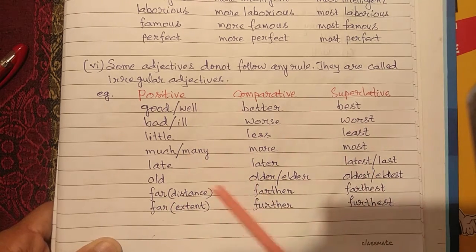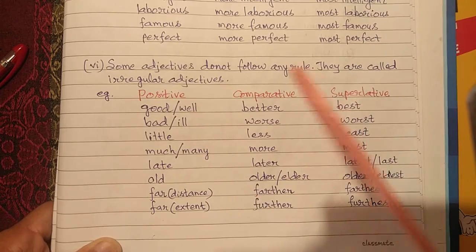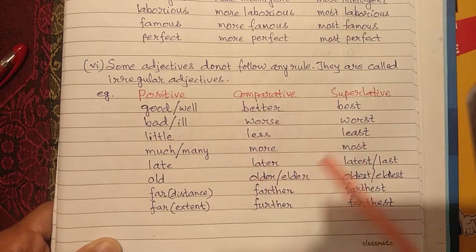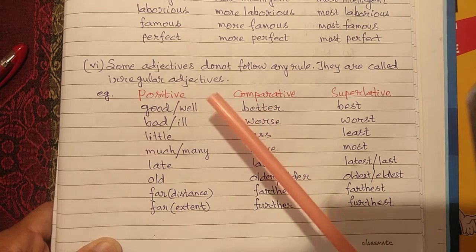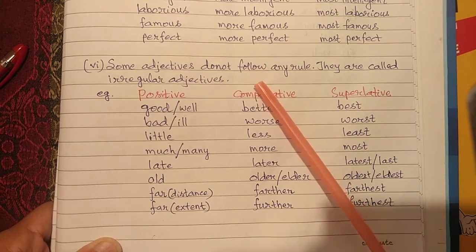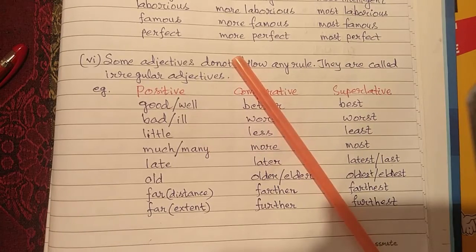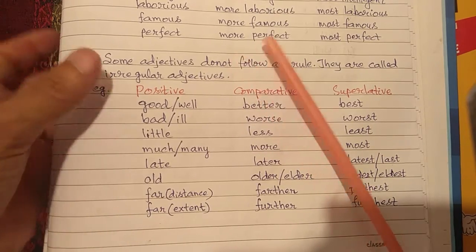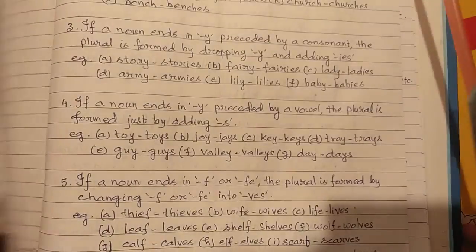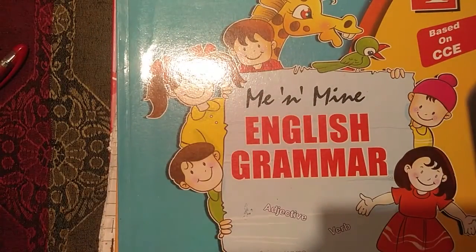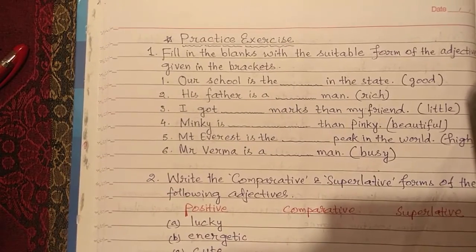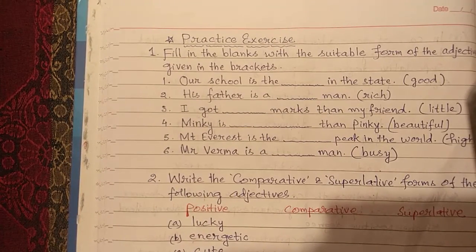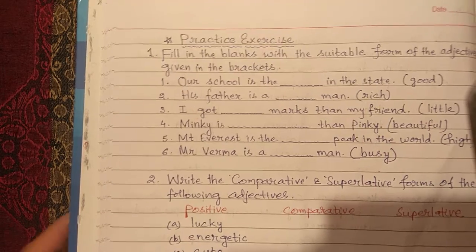So these are some irregular adjectives and how they form the comparative and superlative degrees. So this was all about the degrees of comparison of adjectives and how they form their comparative and superlative degrees. Now what we will do, we will try to do some practice exercises. Okay, let us do some practice exercises. Okay, let me get my pen. You see, practice exercises.